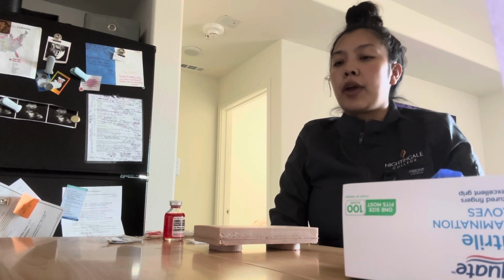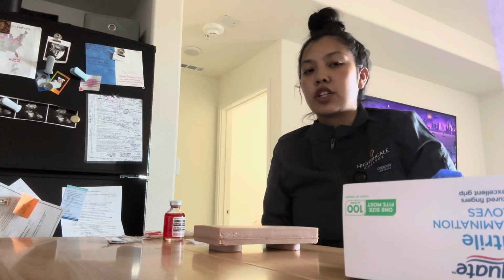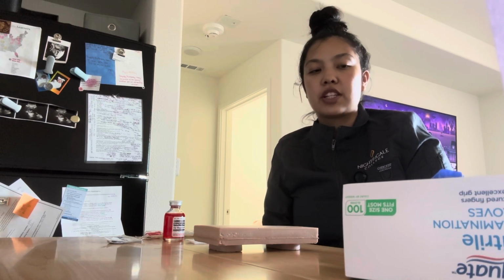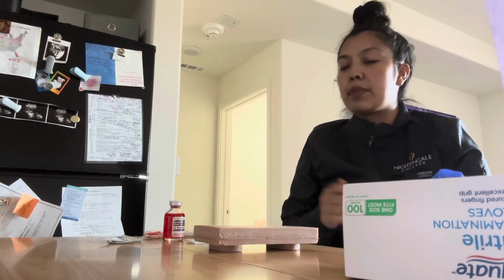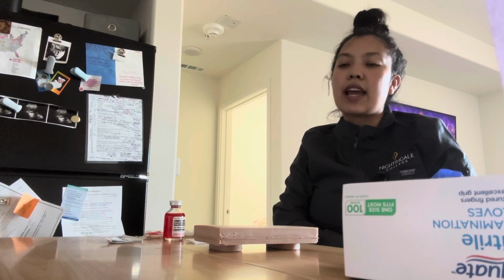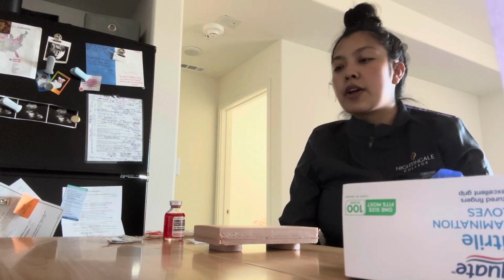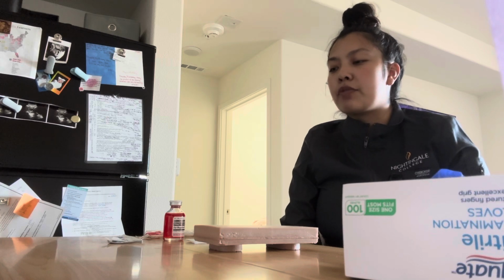Tupo. Okay, so I'm gonna go ahead and check the patient's wristband, see if I have the correct patient, and see if they have an allergy wristband. Patient does not have an allergy wristband, but I'm also gonna ask the patient, do you have any allergies that I need to know of, Ms. Tupo? No? Okay, perfect. Have you ever had a TB test done before?